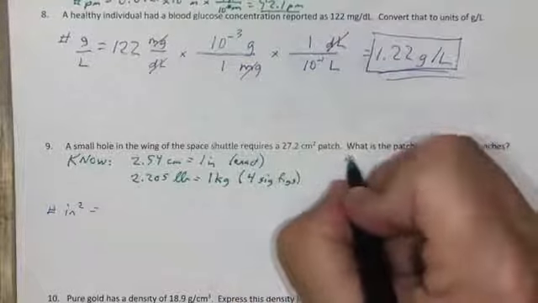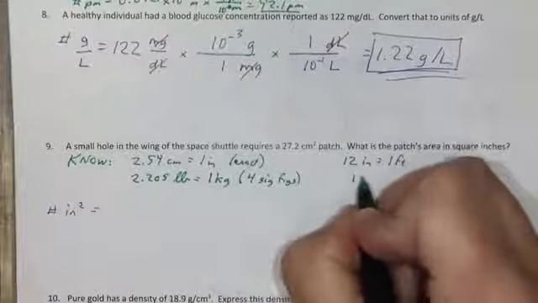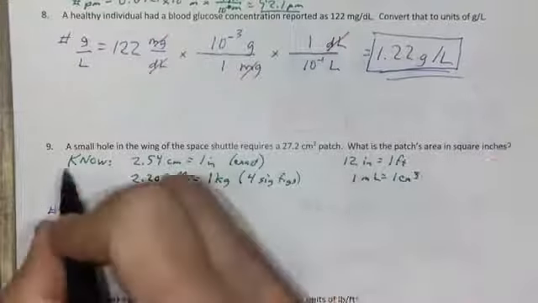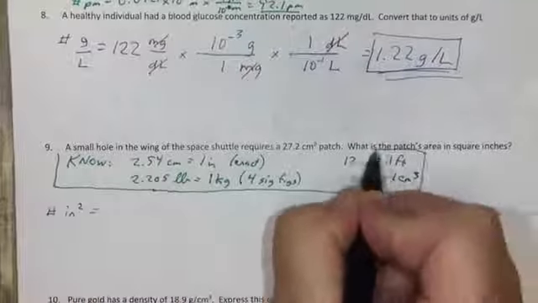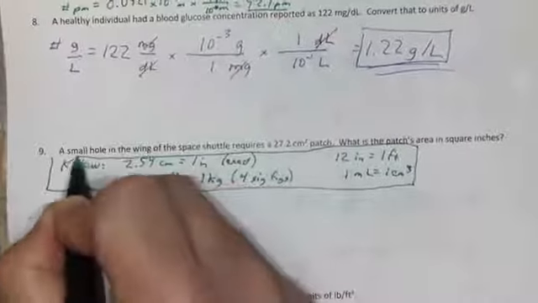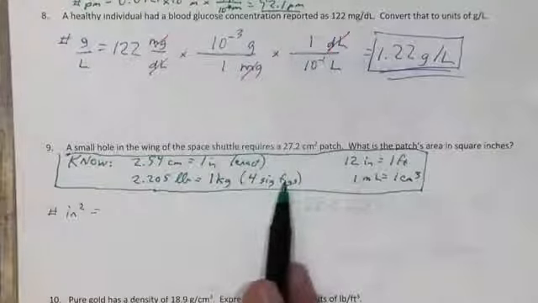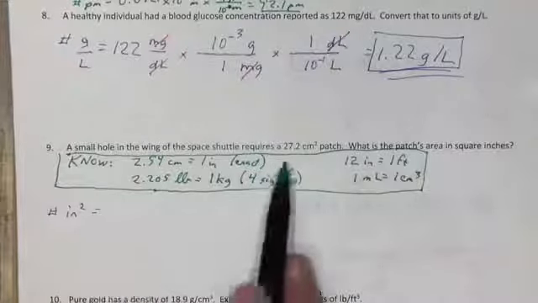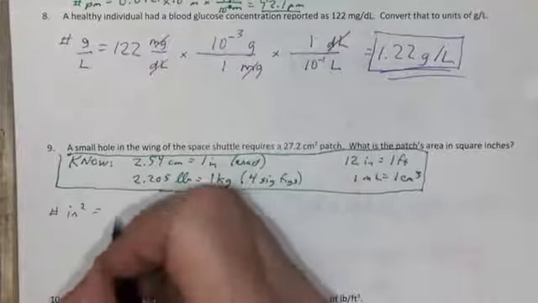I also want you to know 12 inches equals 1 foot, and I want you to know that 1 milliliter is exactly equal to 1 cubic centimeter. It's just a different way of saying the same thing. So here are the conversion factors you have to know. Now you also need to know the table of metric prefixes. So if you know the table of prefixes and you know these conversion factors, you can solve any problem, and any other conversion factor that you need will be given to you. So I want to know the number of square inches. I'm going to start with the given measured quantity. The given measured quantity is 27.2 centimeters squared.